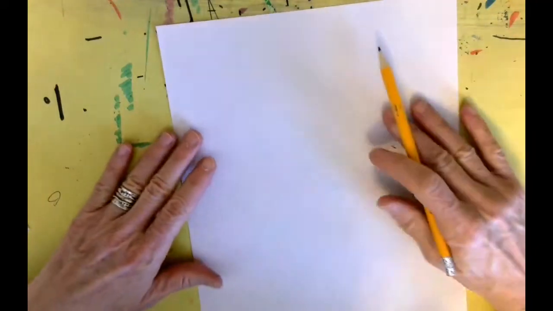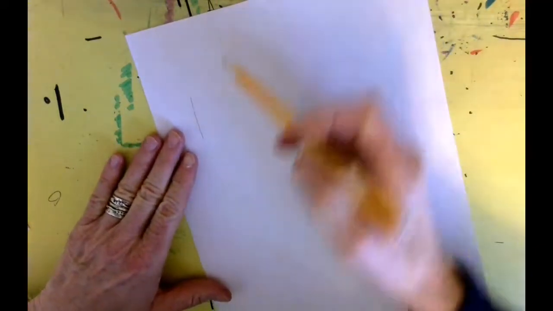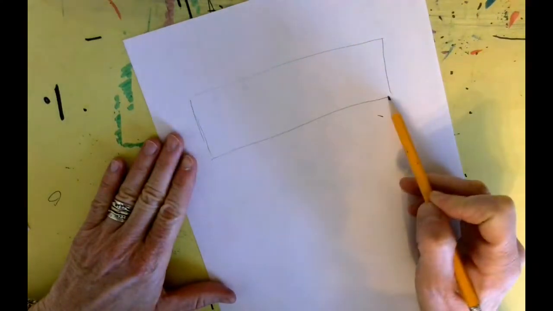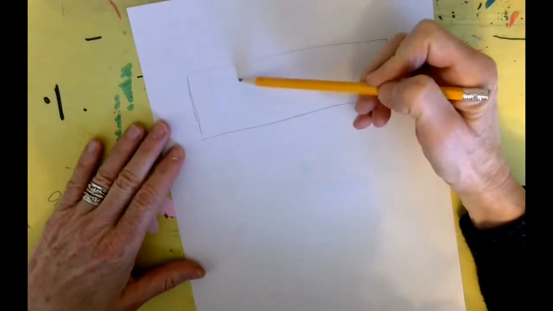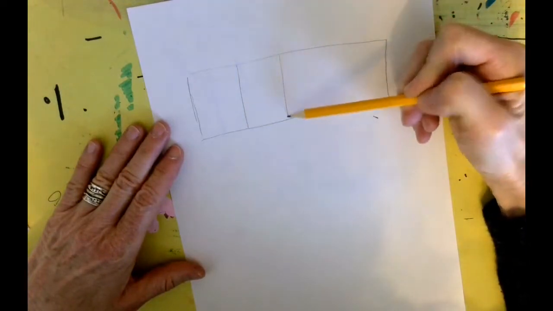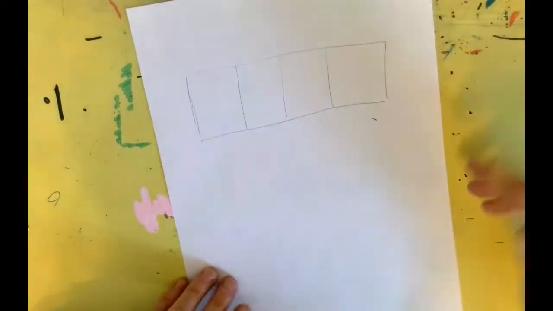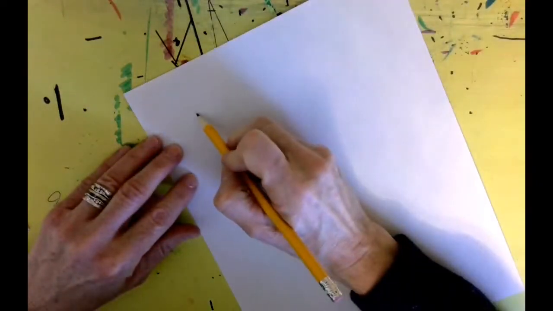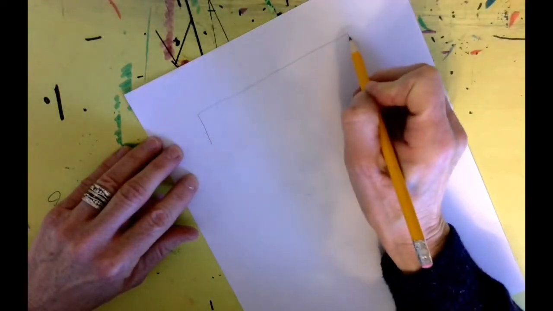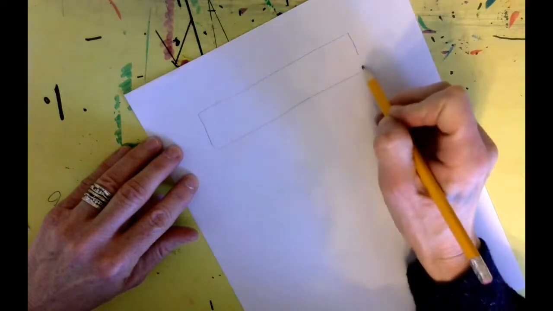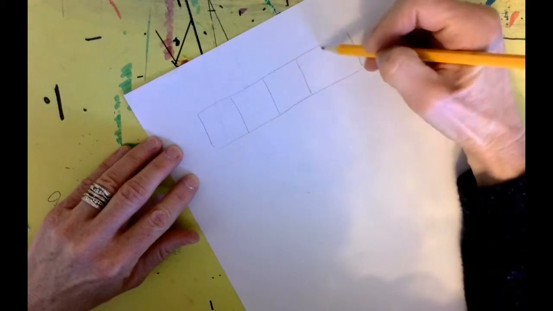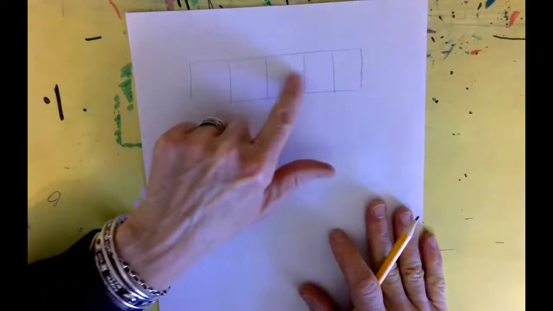Okay, so what we're going to do is create a value scale, and the first thing you'll need to do is create a rectangle, and you're going to just draw some lines in your rectangle. You know what, I've created mine too big. I don't want to have to shade anything that big for this practice, so don't make yours that big. I'm going to turn it over and make them just a little bit smaller. They only need to be about an inch each. So I'll go like that. Okay, and I have 1, 2, 3, 4, 5.